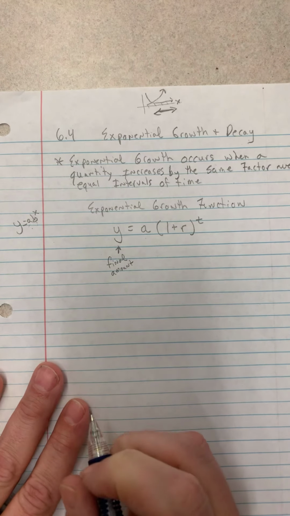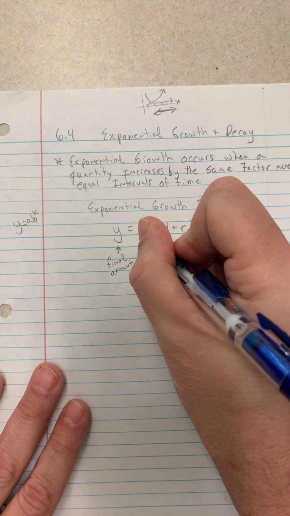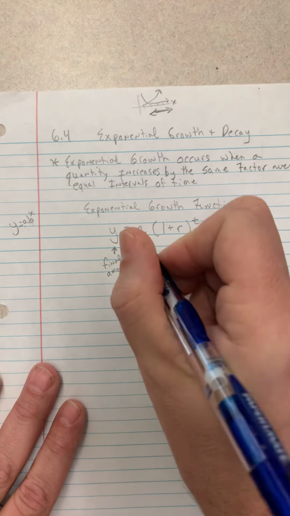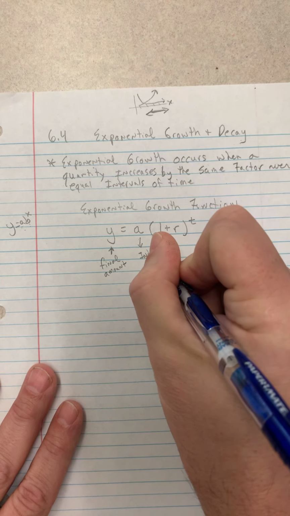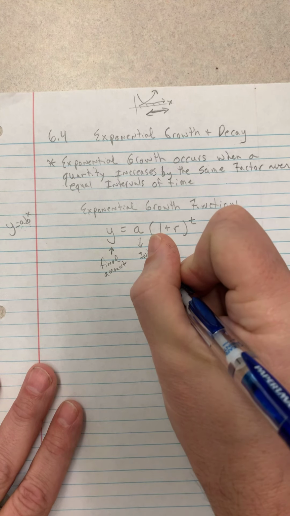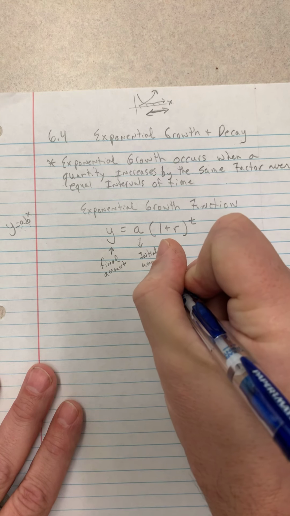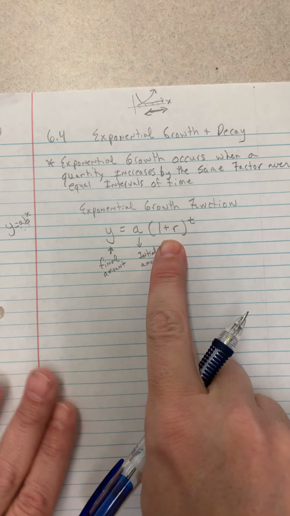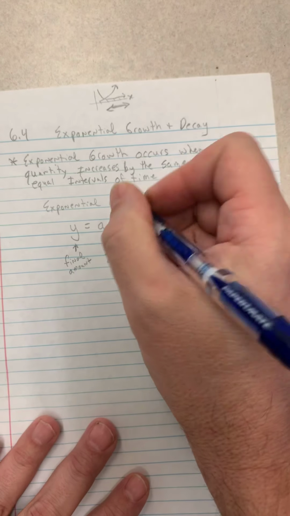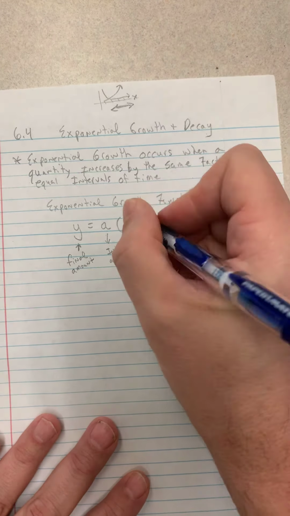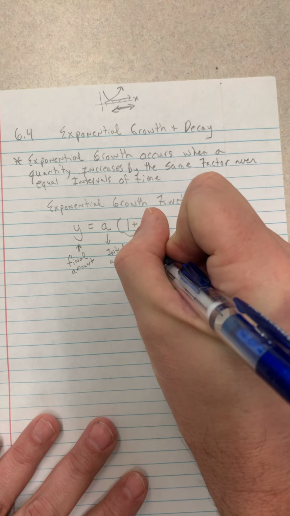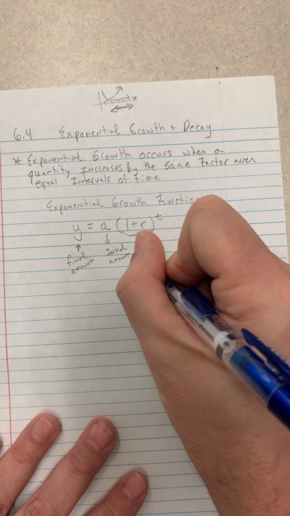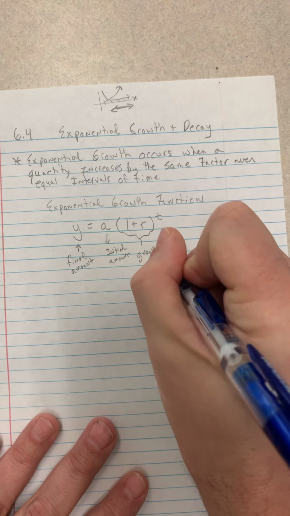It could be anything that grows exponentially. Bacteria, money. A is your initial amount. In parentheses here, this whole thing, this 1 plus r, is your growth factor.